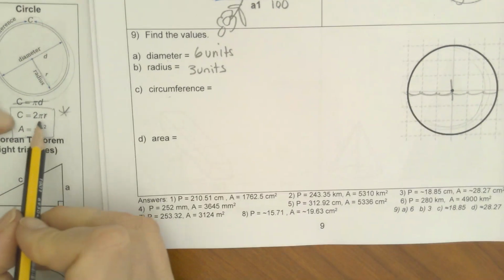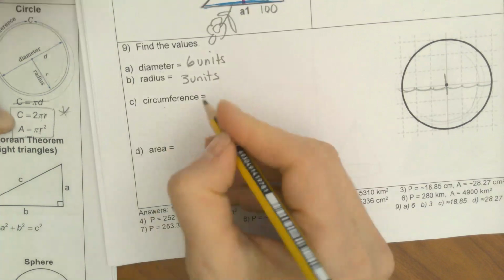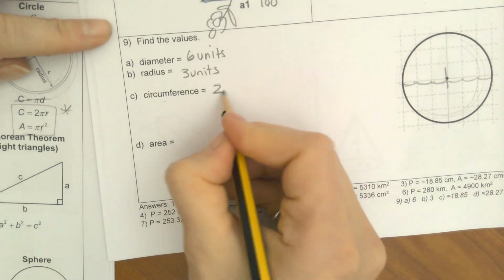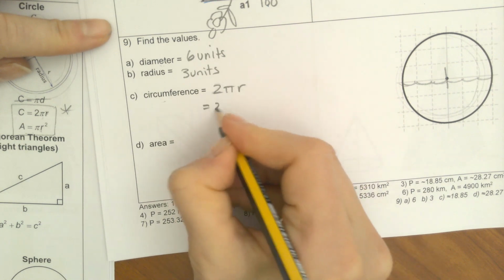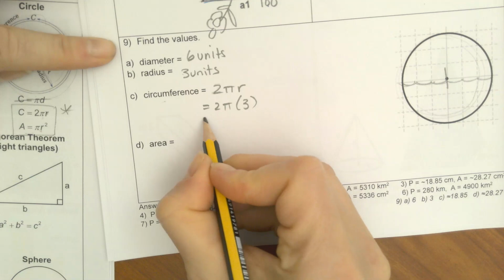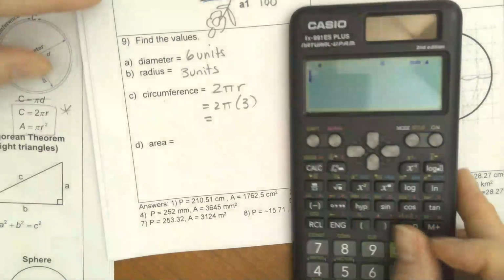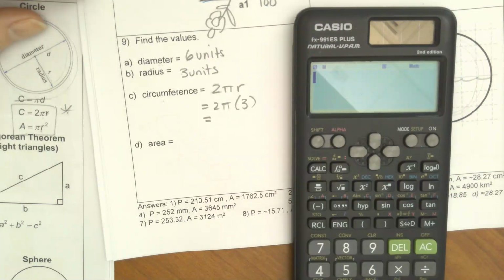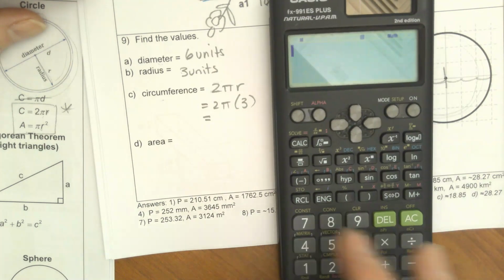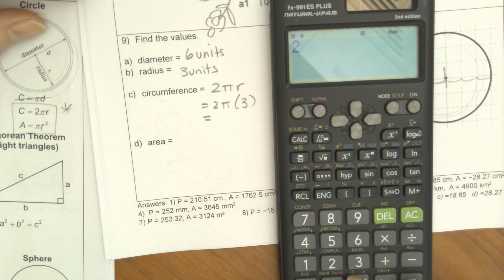There's the formula here, 2 pi r. So let's go, circumference equals 2 pi r equals 2 pi. Radius is 3. So 2, oops, I turned my calculator off. Turn on. So 2 times pi times 3.